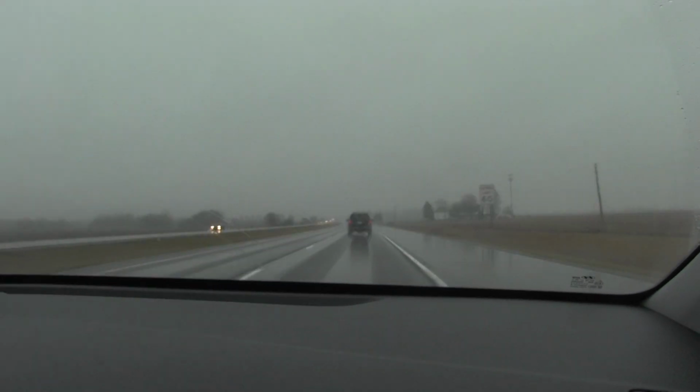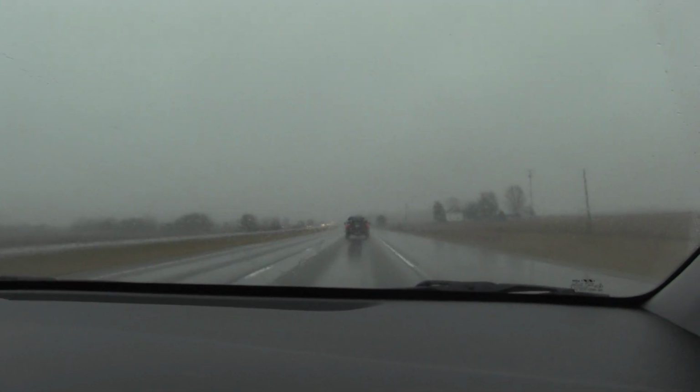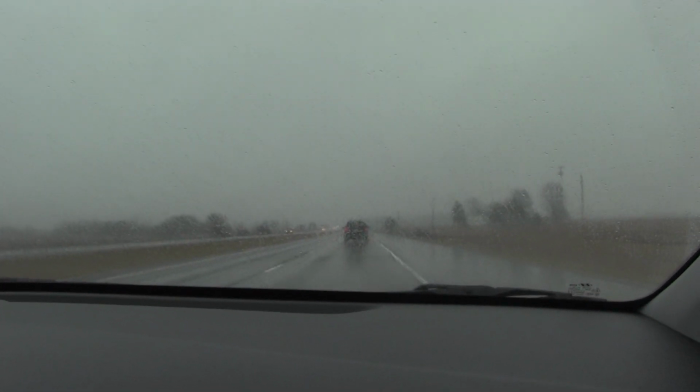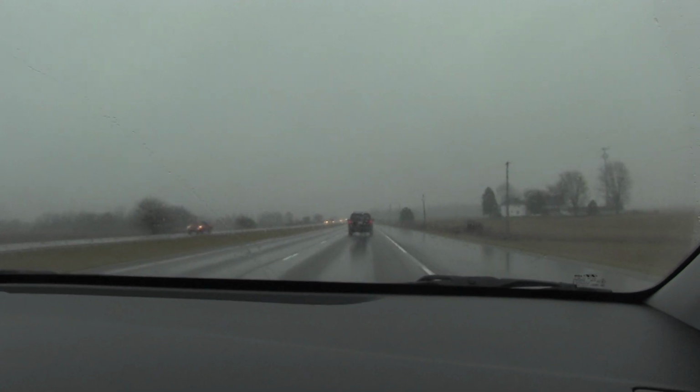A little better for me actually. Yeah, it's 11 knots. We're actually gonna stop in.